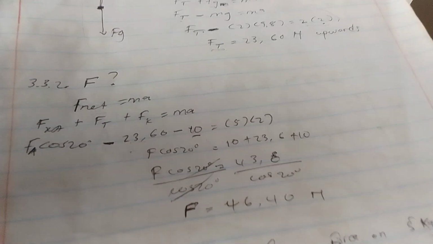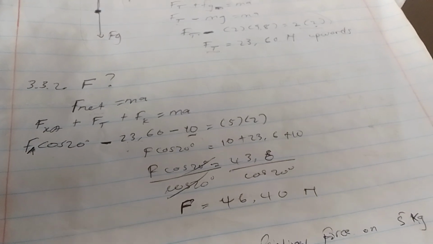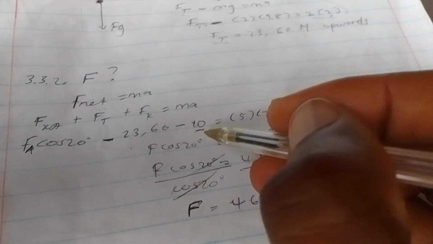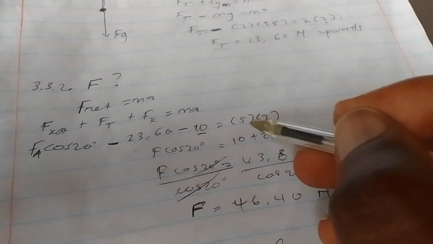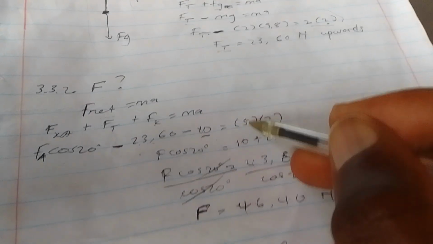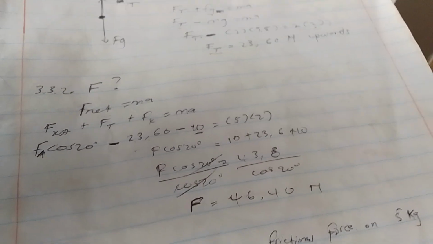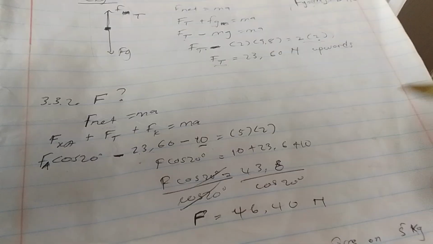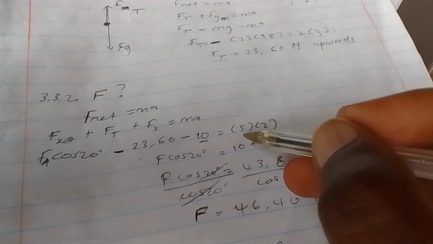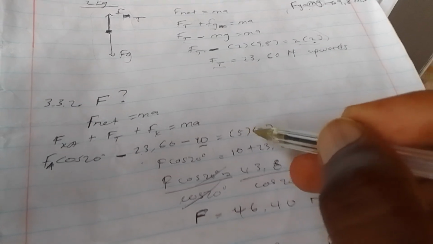Now in place of the variables, we're putting in the values. So now it is 10 is equal to, in place of m, place 5, because now we are working on our 5 kg block, mass 5 kg.